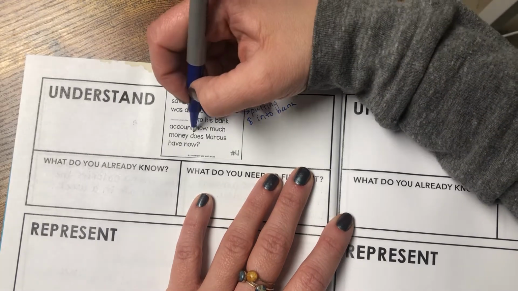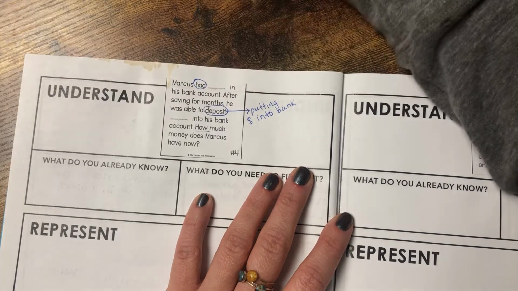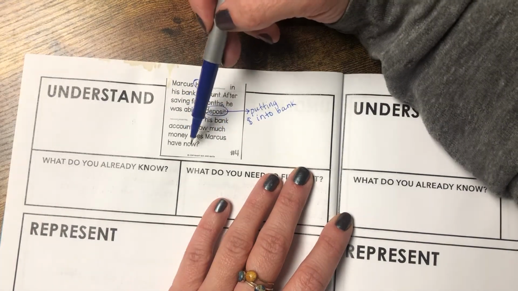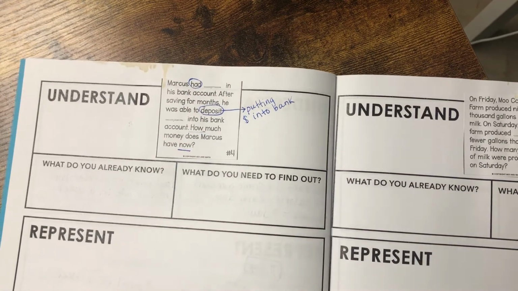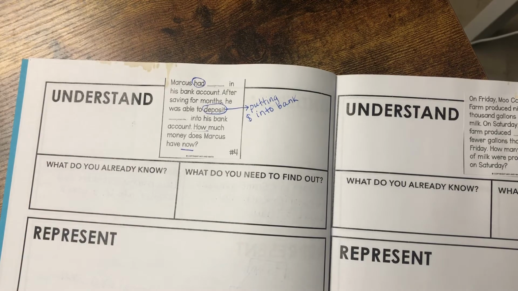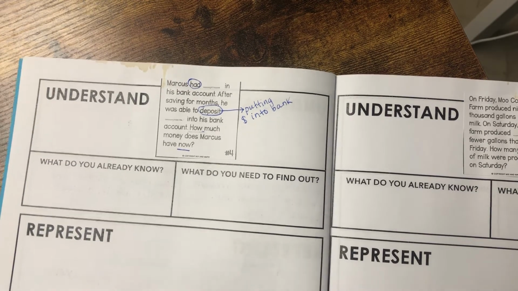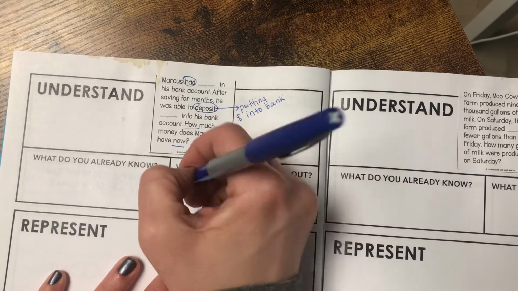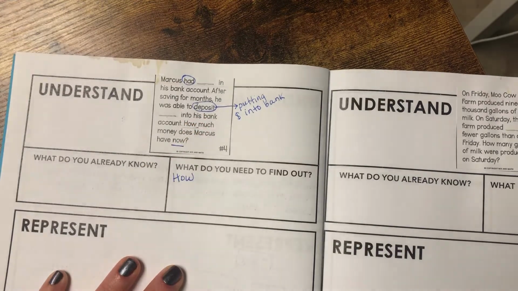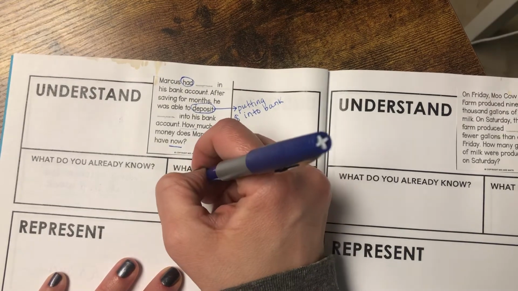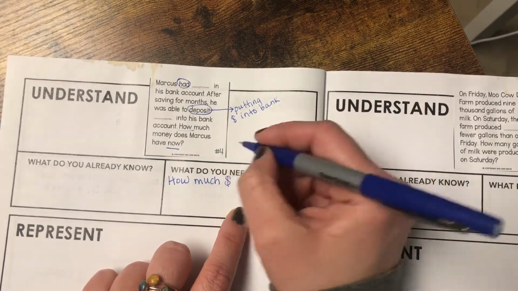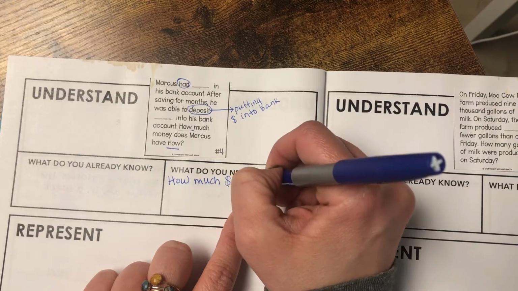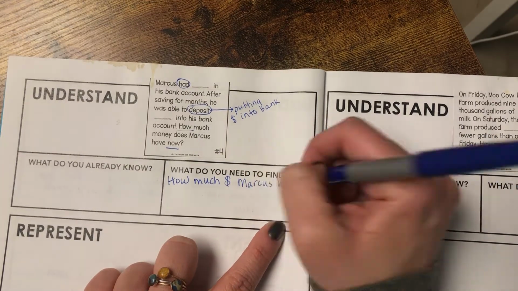Now, I see a question word, how, and I see a question mark. How much money does Marcus have now? So we have this word now. So there's where he's got money to start with. We deposit some. Now how much is there? So what do we need to find out? We need to find out how much money Marcus has in his bank account. And I'm going to use the dollar sign to symbolize that, okay? How much money Marcus has in his bank account now.